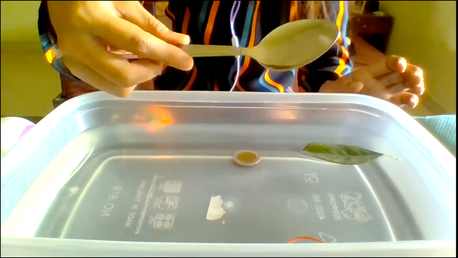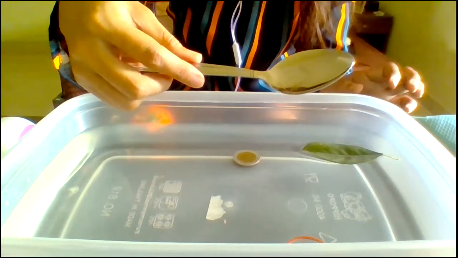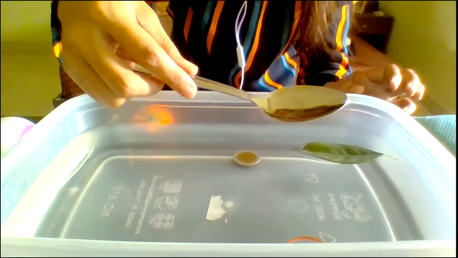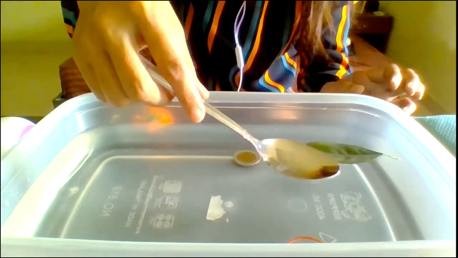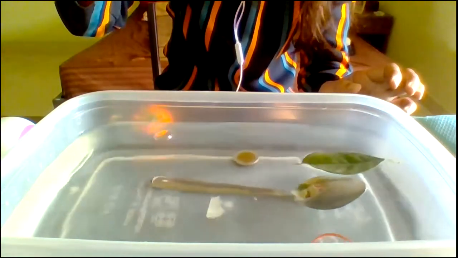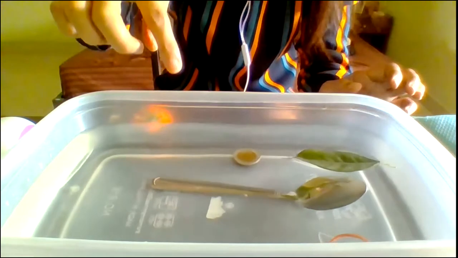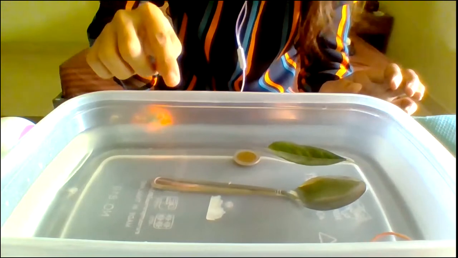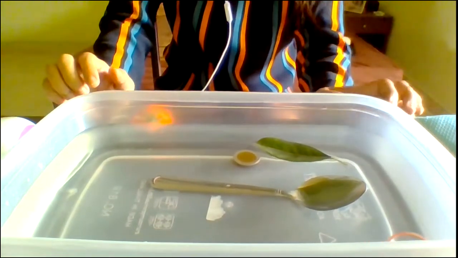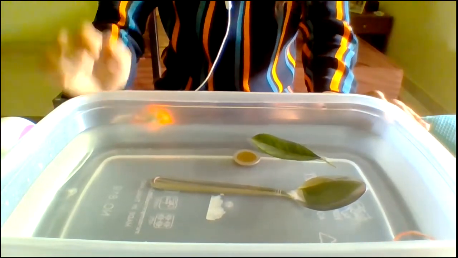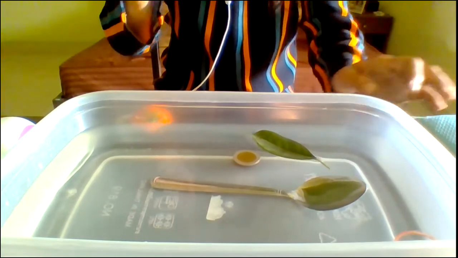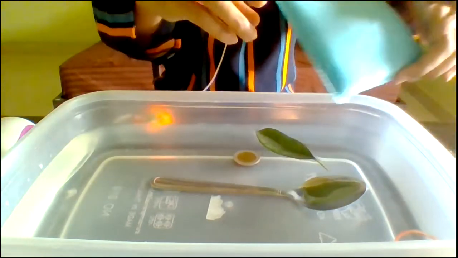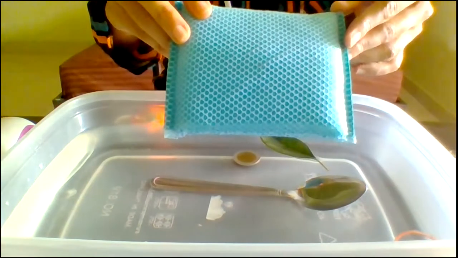Okay. Next, I have here spoon. Let's try. What will happen to the spoon if I put it in the water? 1, 2, 3. Okay, what happened to the spoon? Sink. Yes, the spoon sink in the water. Very good, students.